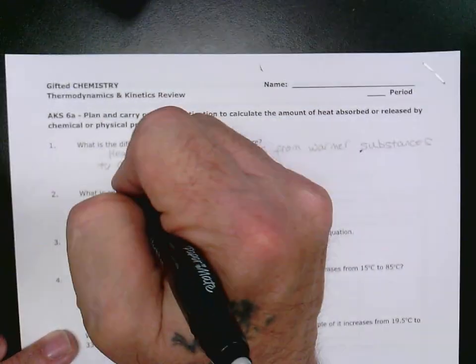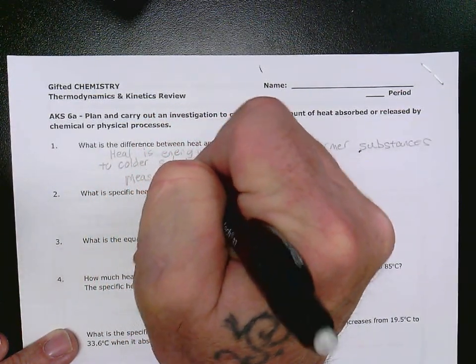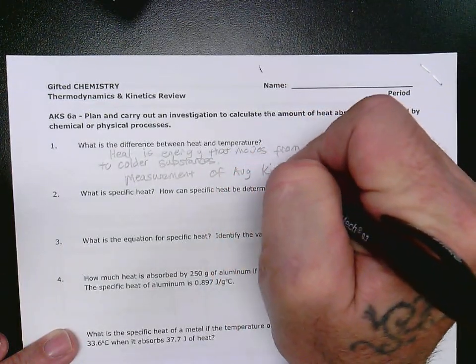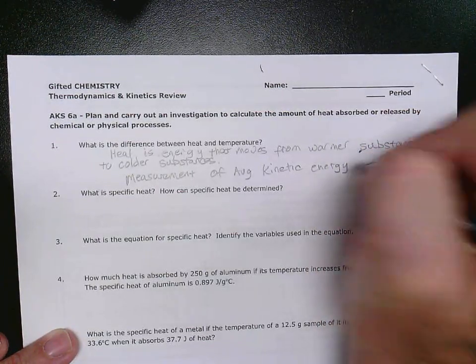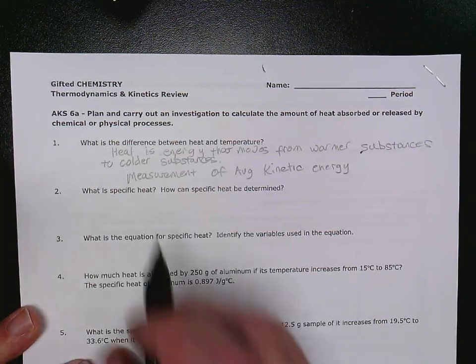Temperature is a measurement of average kinetic energy. There are two different types of energy. So heat is just energy that moves from hot stuff to cold stuff, and temperature is a measurement of that energy that is transferred, right?